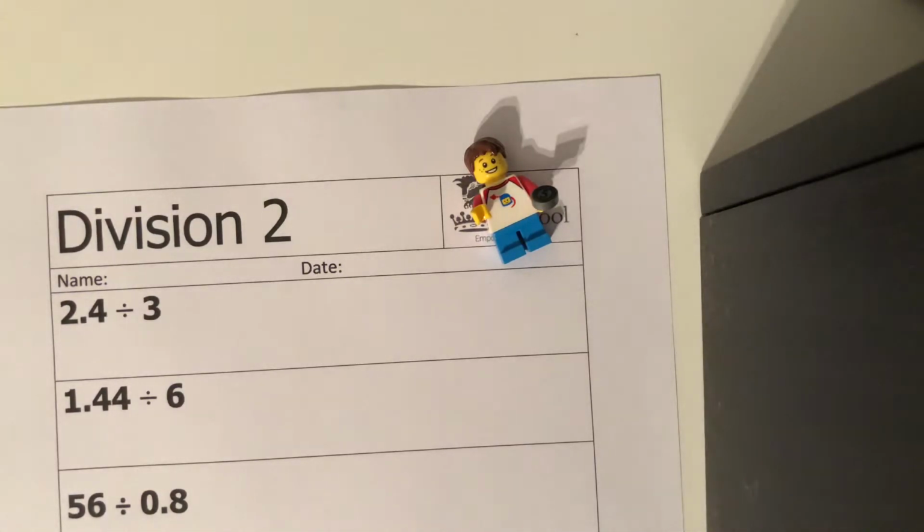Alright, we're going to do a little bit of maths. I think it's going to be maths for Wednesday, the 22nd of April, whilst we're still off school. And guess what? It's not algebra.